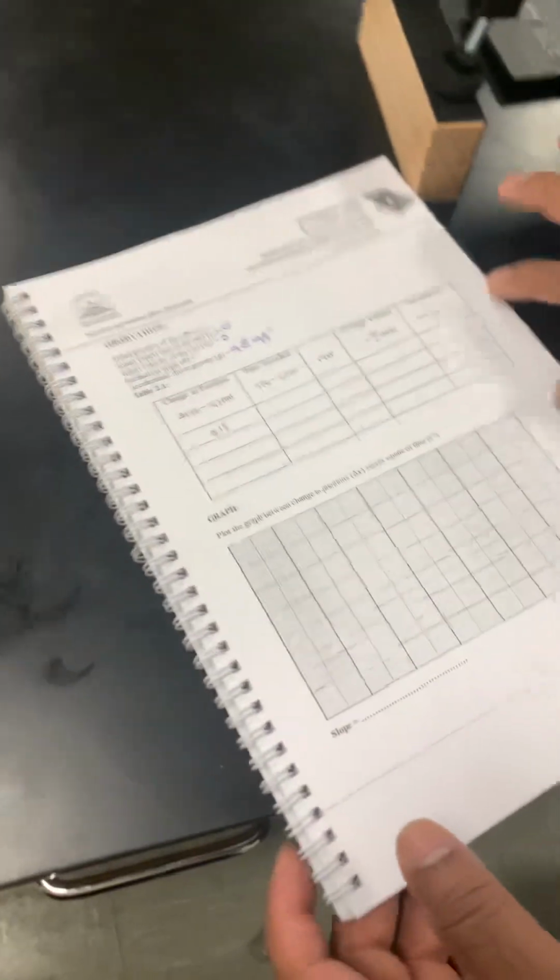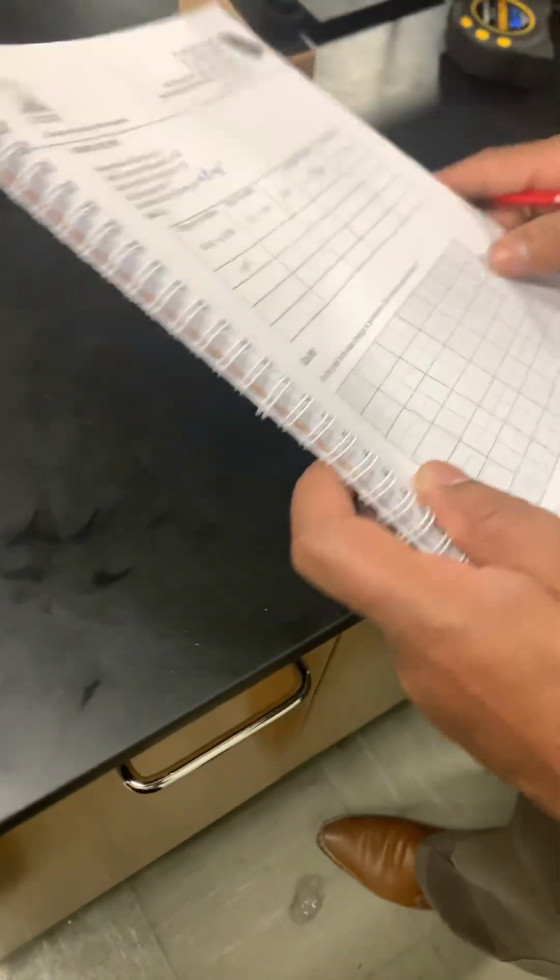Hello? Now complete the experiment for Shabab, you are doing the review. Complete the experiment for all the values, right?